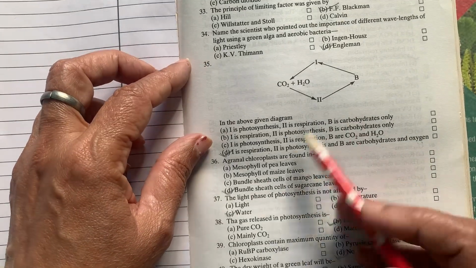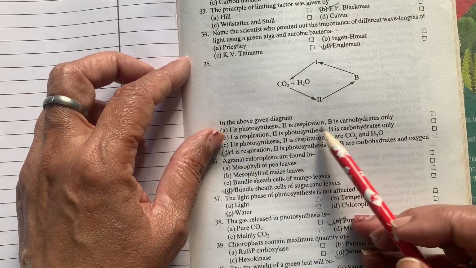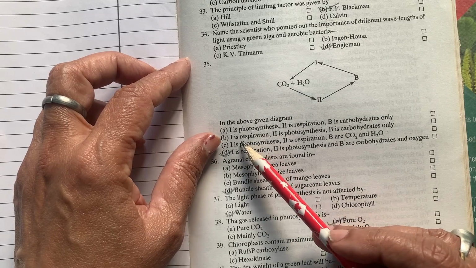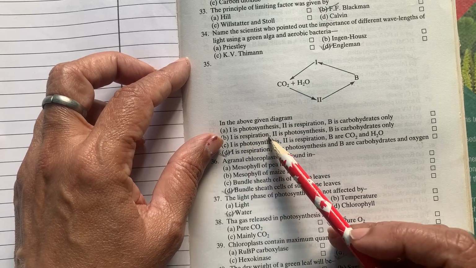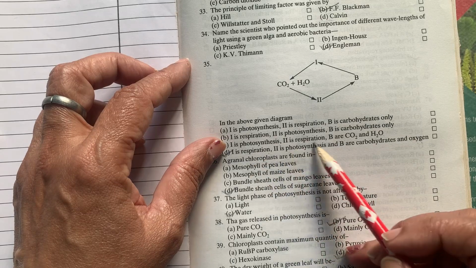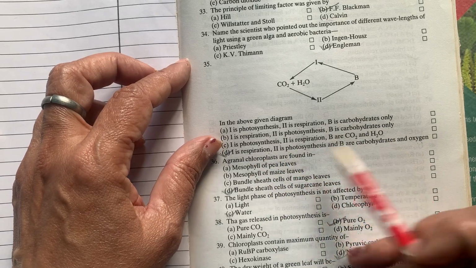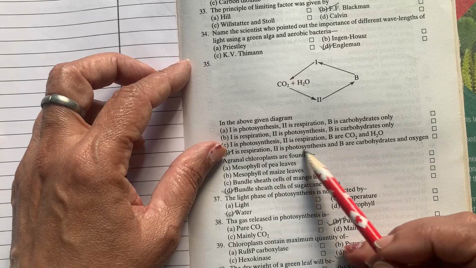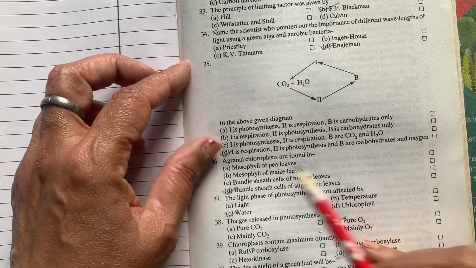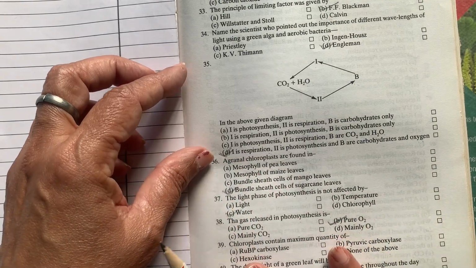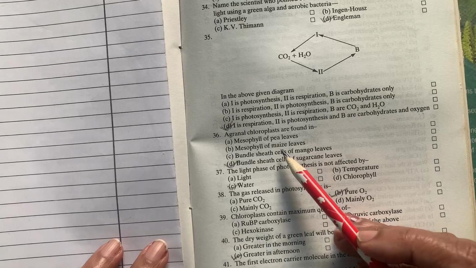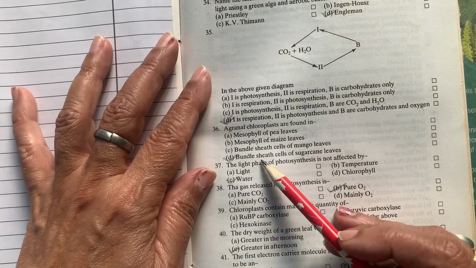In the above diagram, first is photosynthesis, second is respiration, B is carbohydrates only. First is respiration, second is photosynthesis, B is carbohydrates only. First is photosynthesis, second is respiration, B are CO2 and H2. First is respiration, second is photosynthesis, and B are carbohydrates and oxygen. Last, D is correct.